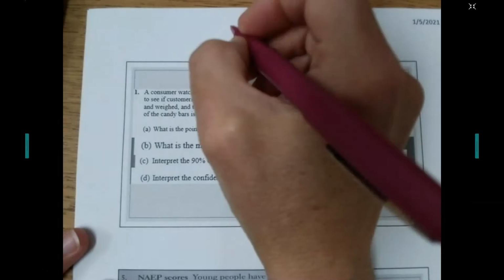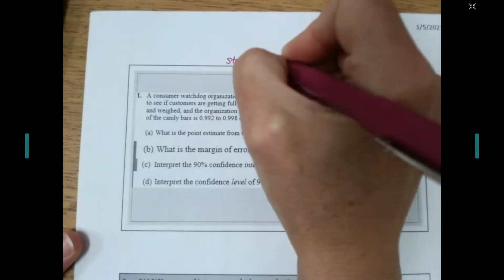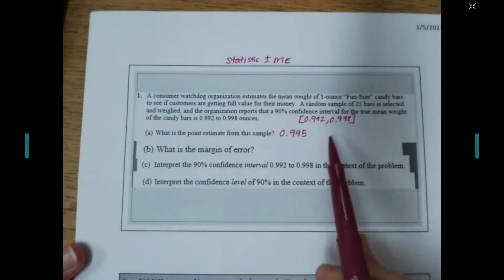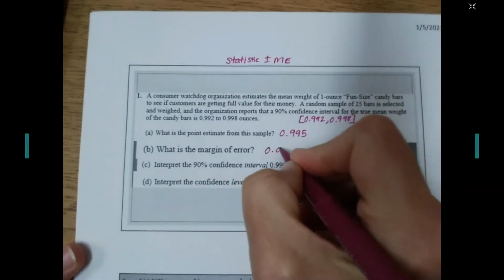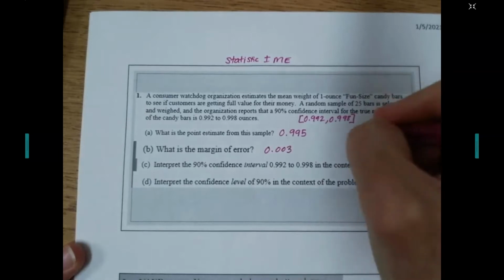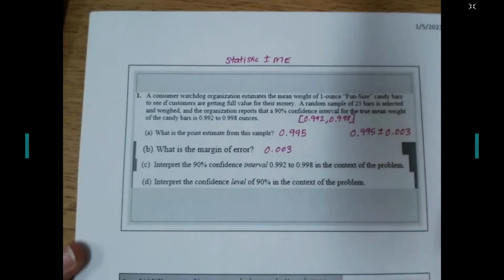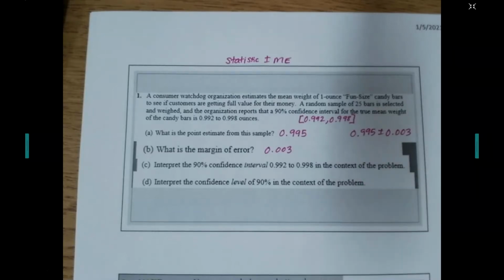Now, what's the margin of error? Well, remember, our formula, we have a statistic plus or minus your margin of error to create the interval, right? So what did I have to add to get to this number, and what did I have to subtract to get to this number from this point estimate? Well, that would be 0.003, right? So essentially, to get this interval, I could deconstruct this to find the middle point, which is a point estimate. And then I can see what the margin of error was, the distance to either side. Or you could have just subtracted the difference between the highest and lowest and divided by 2, right? Either way. Okay?